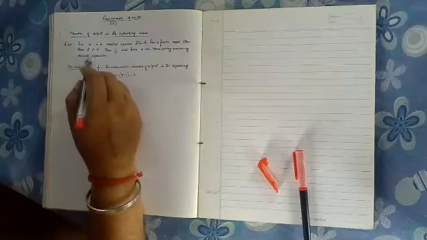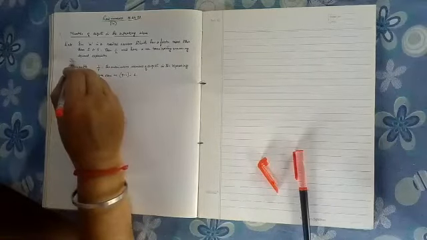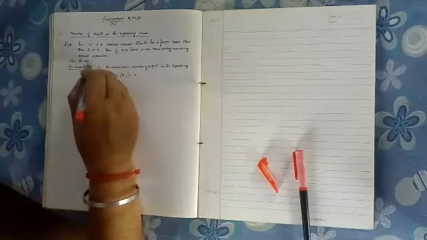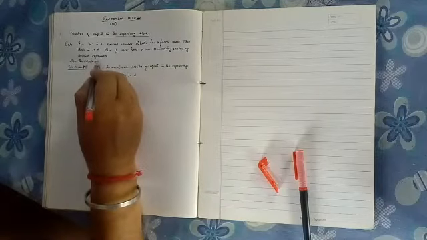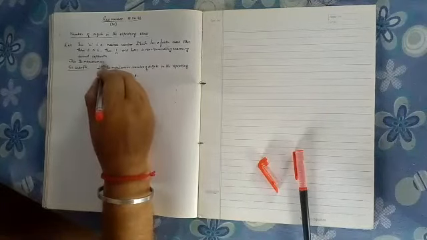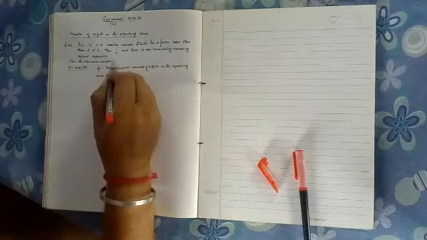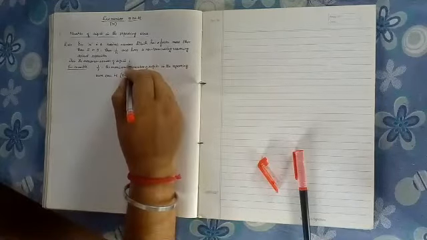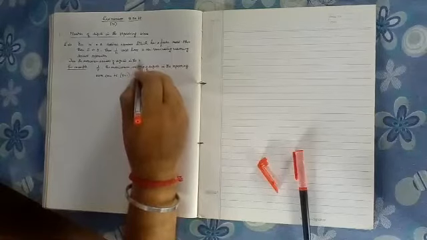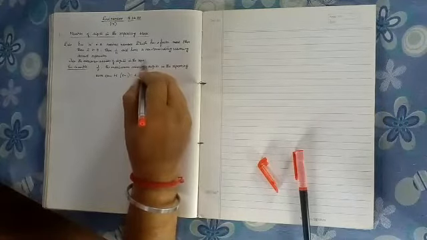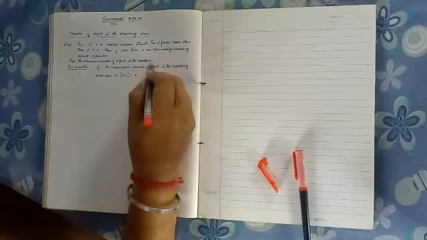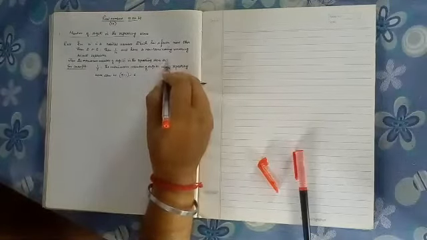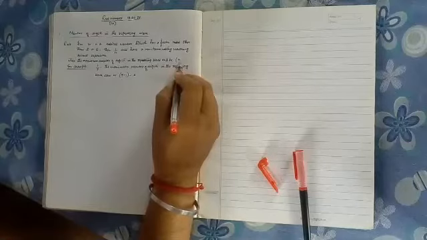The maximum number of digits in the repeating block will be n minus 1.